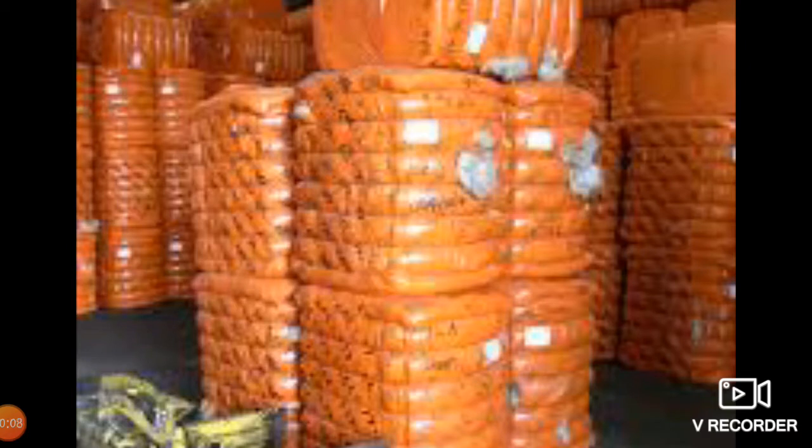In the last two classes, we studied fiber to fabric, right? In that, we studied wool fiber and silk fiber, animal fiber, plant fiber, and artificial fiber, okay? Here we studied wool from sheep and wool from other animals, okay?